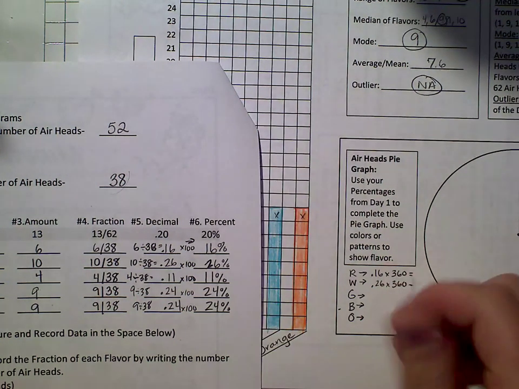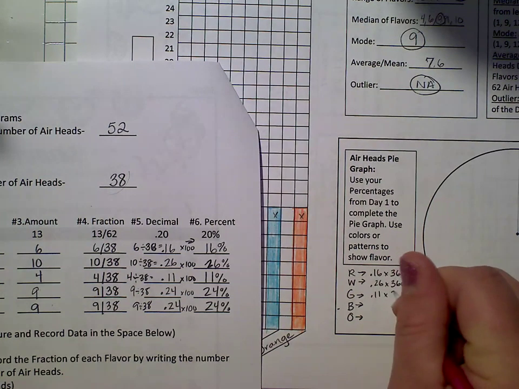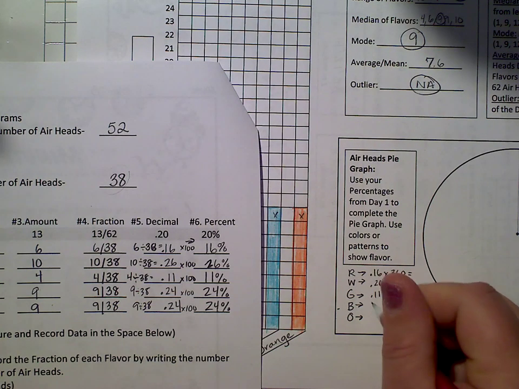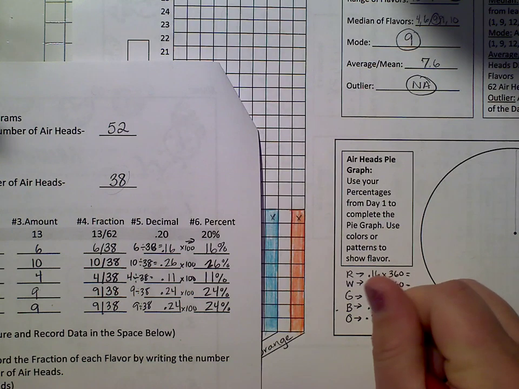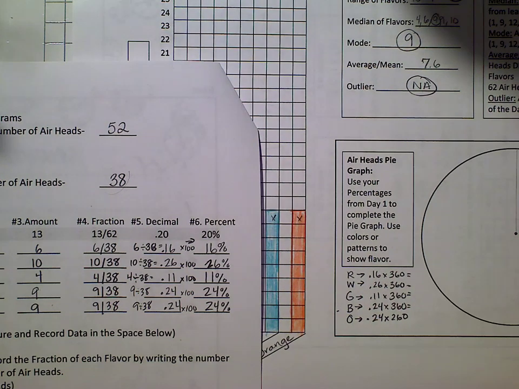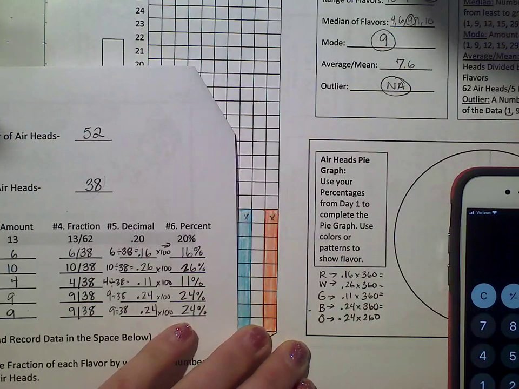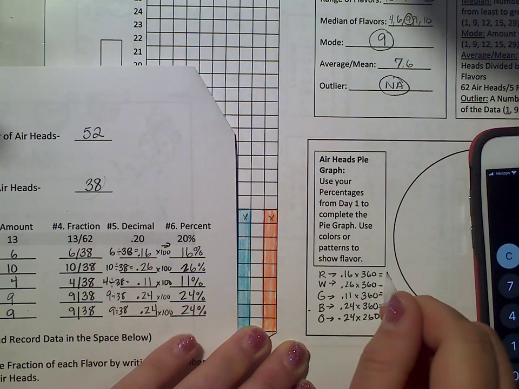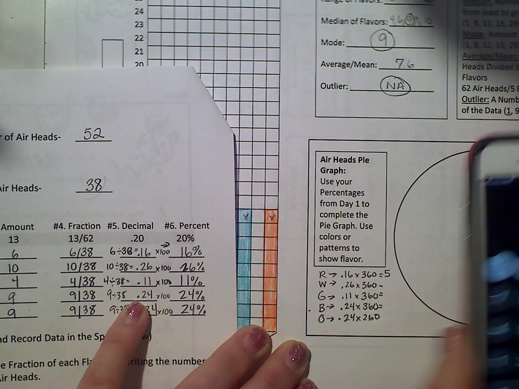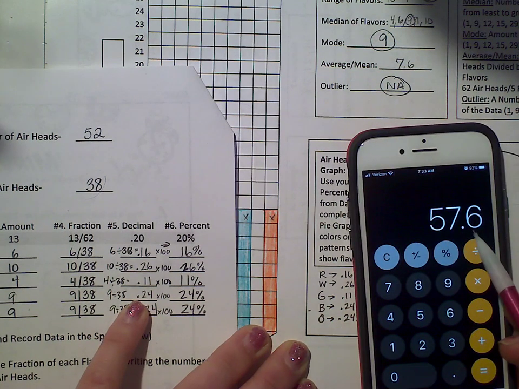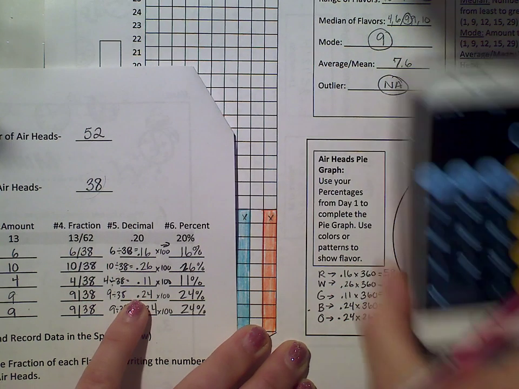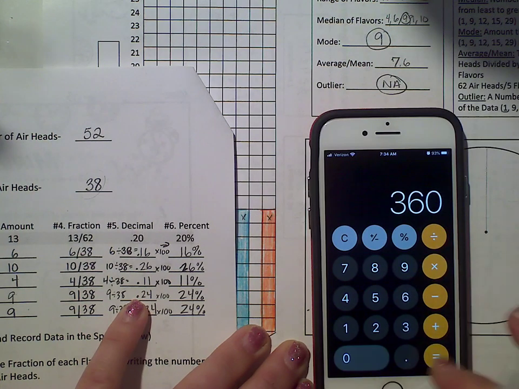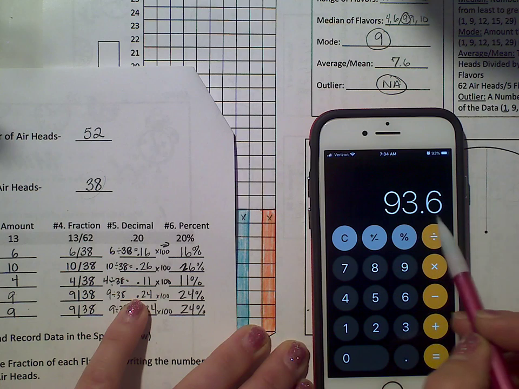So green was 11 hundredths. Blue is 24 hundredths, and orange is the same as that, 24 hundredths. And then now I just take my calculator and I'm going to go 0.16 times 360. So this first one's going to be 57.6, and I'm going to round up just so you know. So if it says 57 6/10, I'm going to round this to the nearest whole and go 58. Then 0.26 times 360 is 93.6, so that's a 6 in the tenths, so I'm going to make that 94.